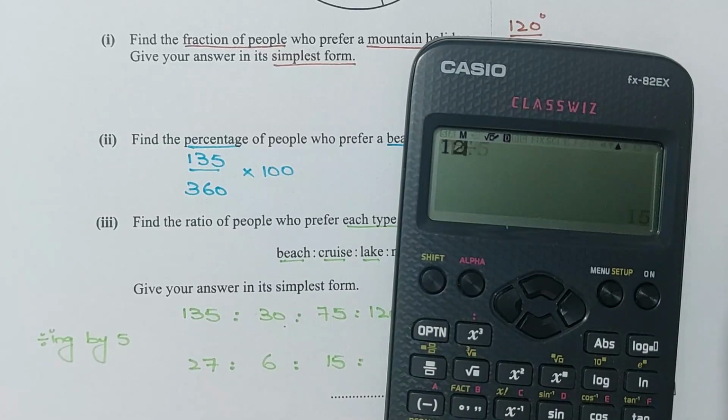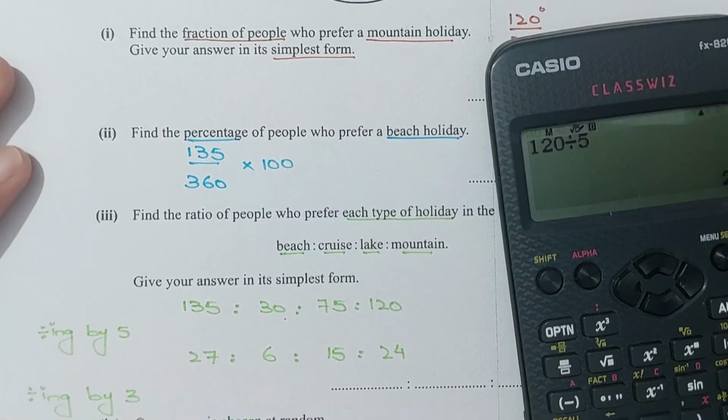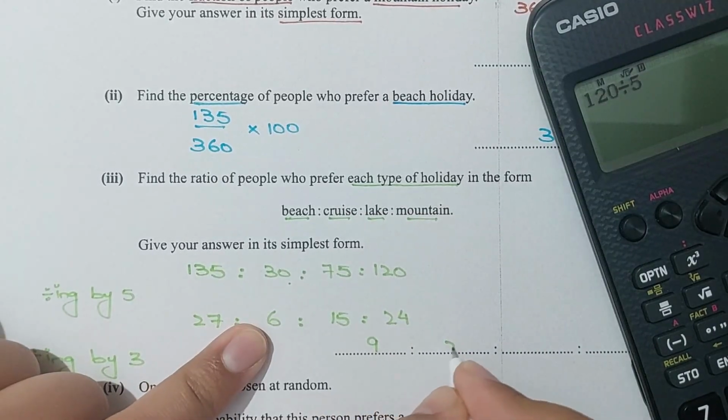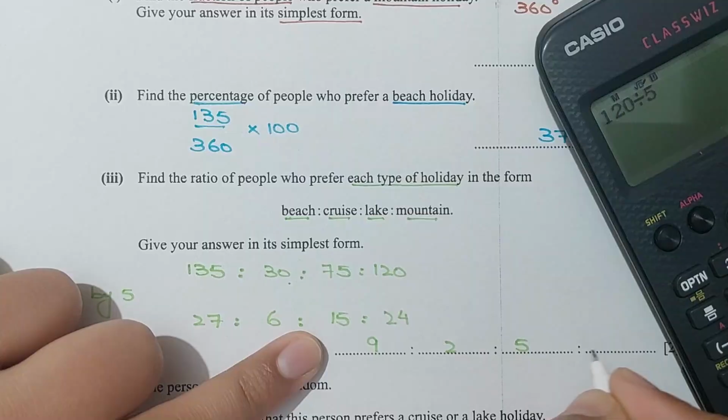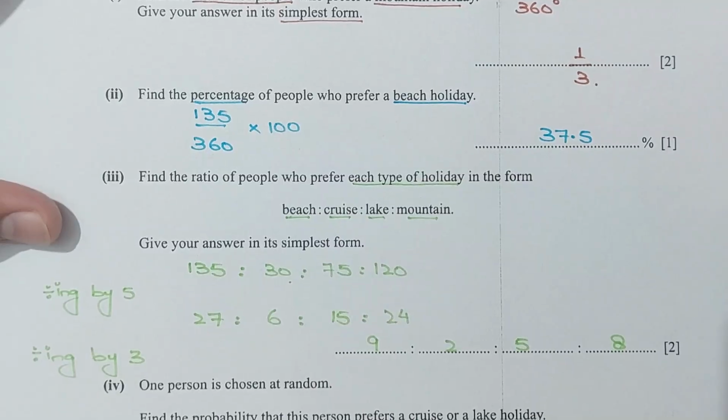And 120 divided by 5 is 24. All these numbers are multiples of 3, so we can also divide by 3. 3 times 9 is 27, 3 times 2 is 6, 3 times 5 is 15, 3 times 8 is 24. So 9, 2, 5, 8 are in the simplest form.